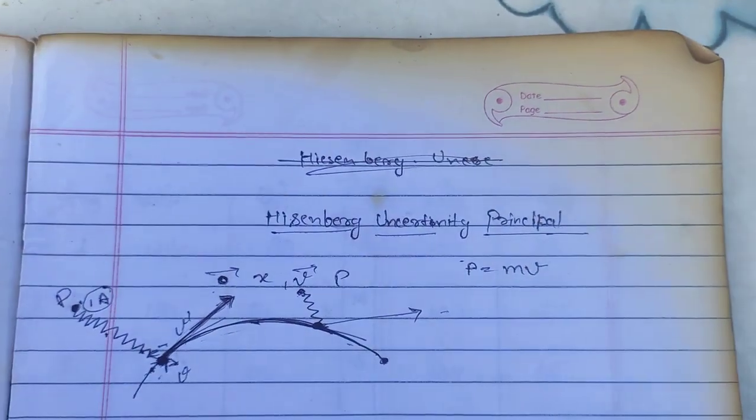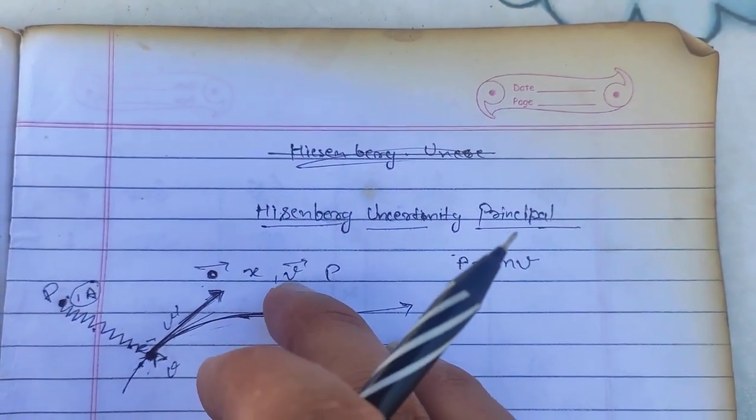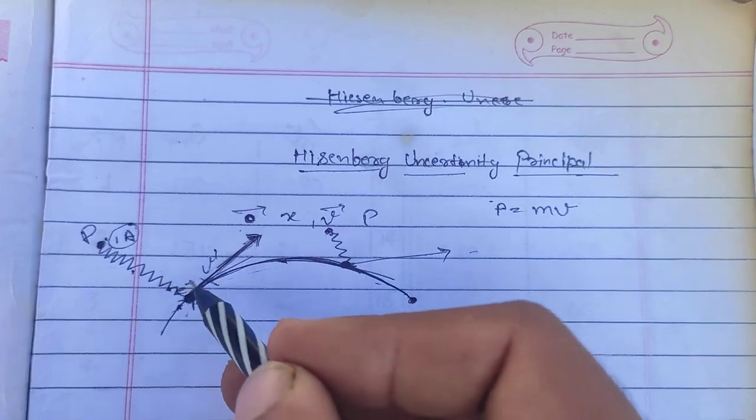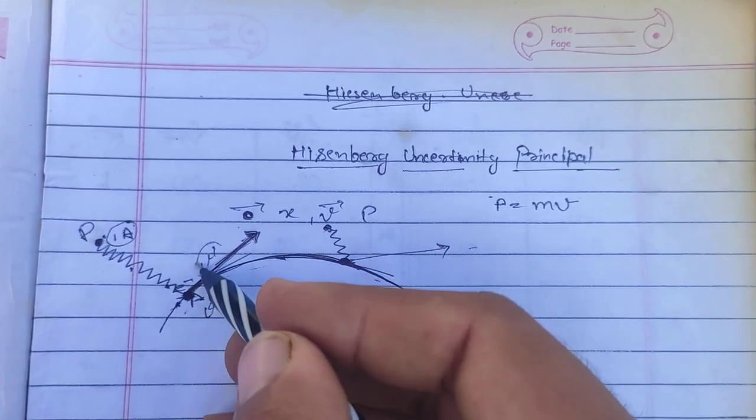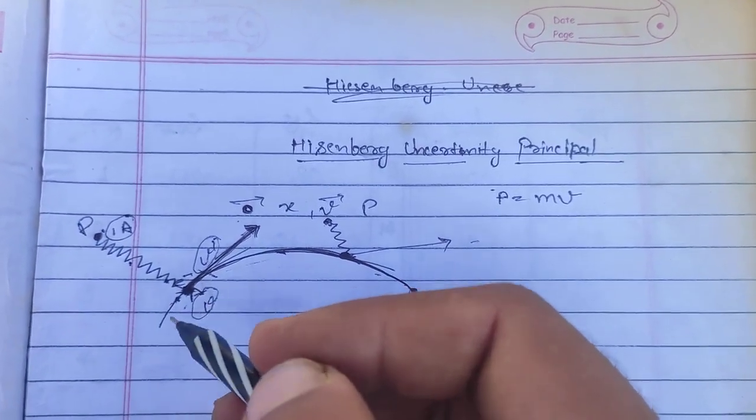So Heisenberg says we can't find the velocity and the position simultaneously.